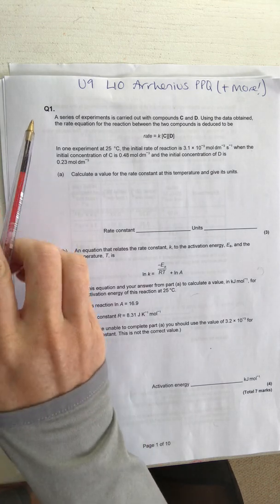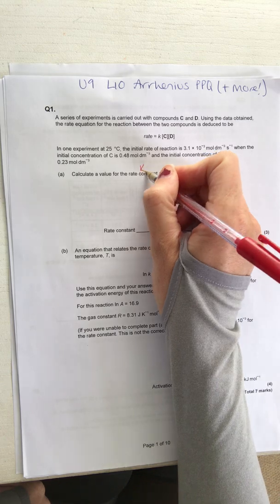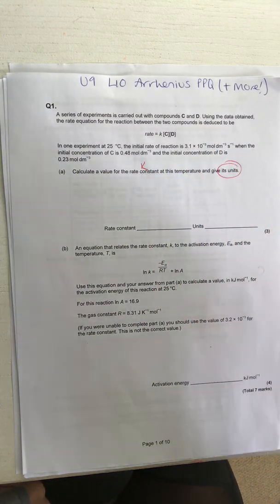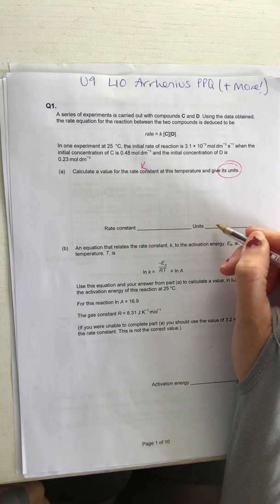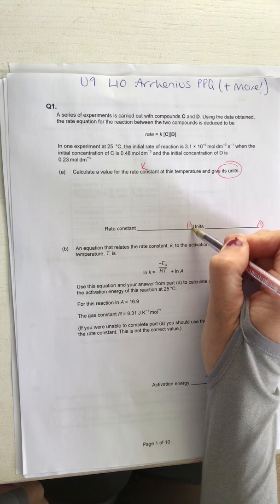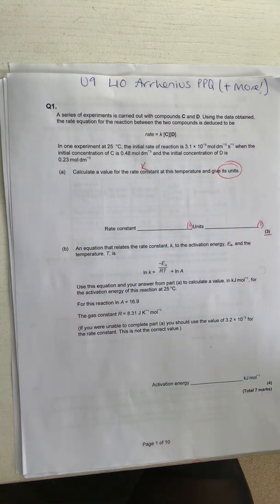So, question 1a, you need to calculate a value for the rate constant, so that's k, at this temperature and give its units. For 3 marks here, one is going to be for the units, one for the correct value, and one is probably going to be for a correct rearrangement of this.